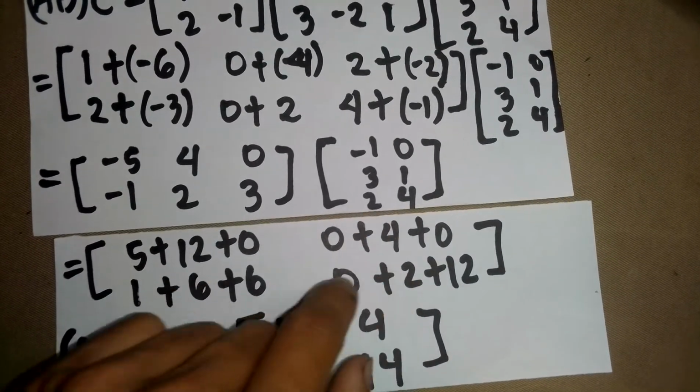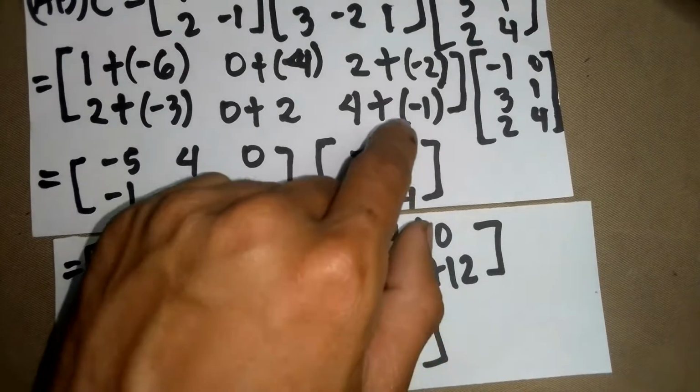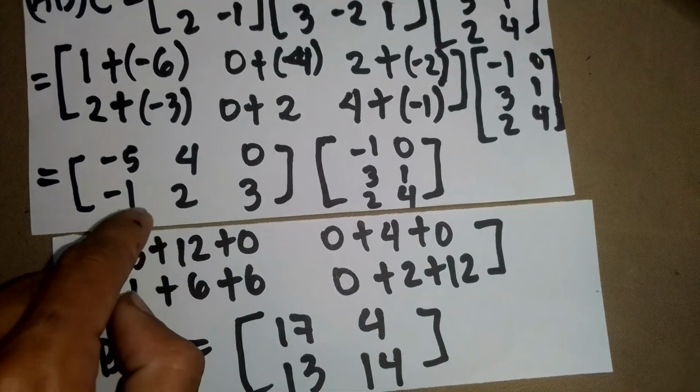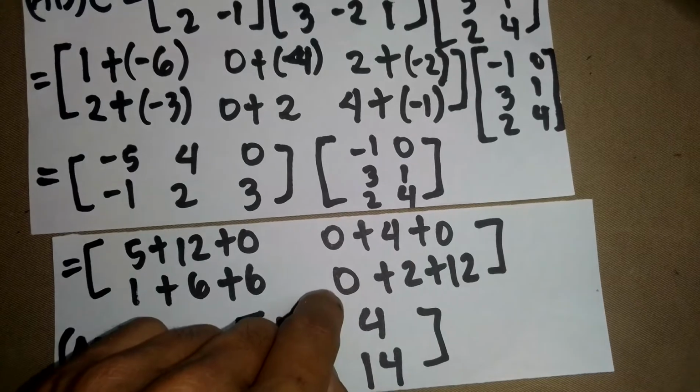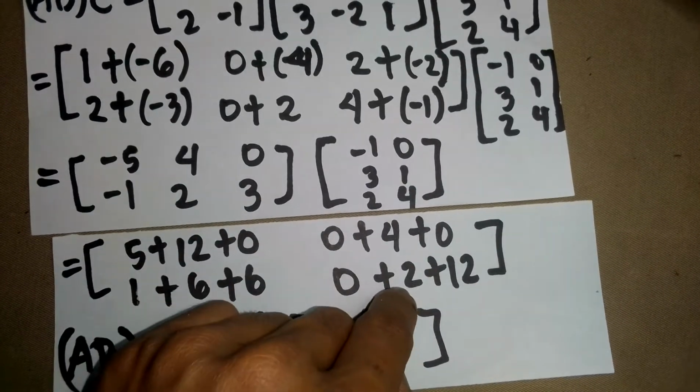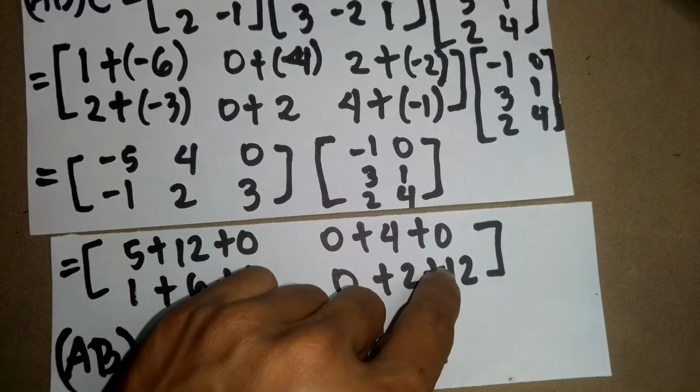For the last element, we multiply the second row to the second column. Negative 1 multiplied by 0 is 0. 2 multiplied by 1 is 2. 3 multiplied by 4 is 12.